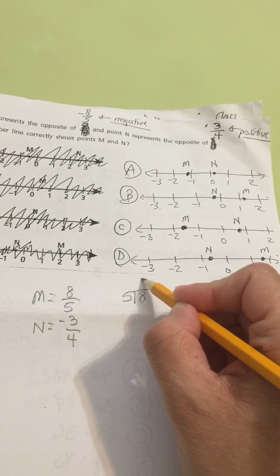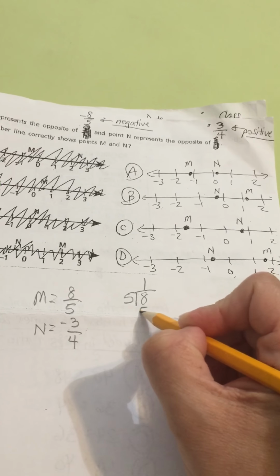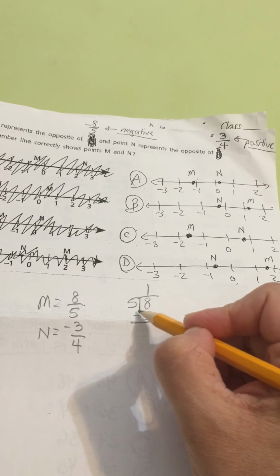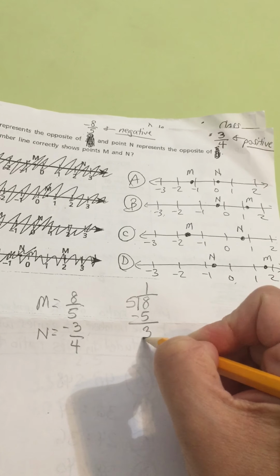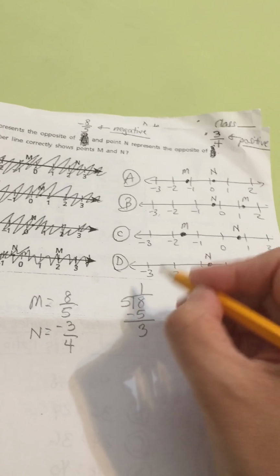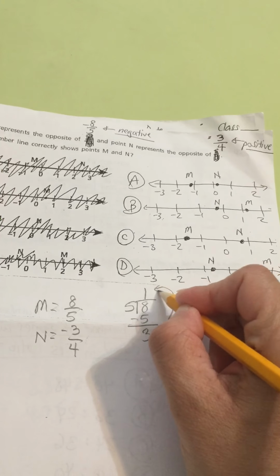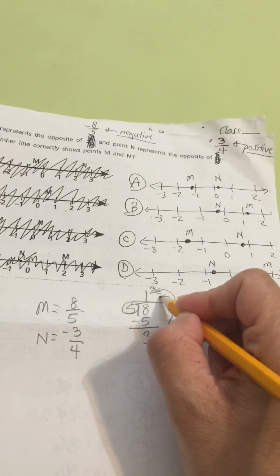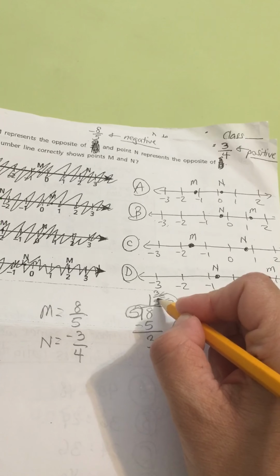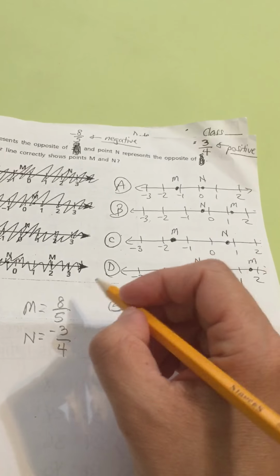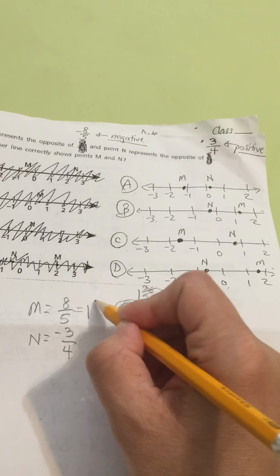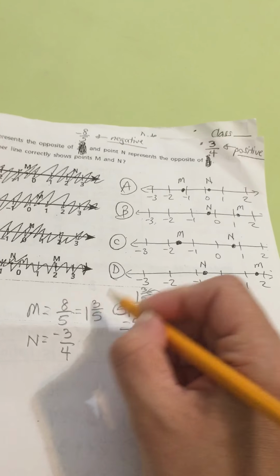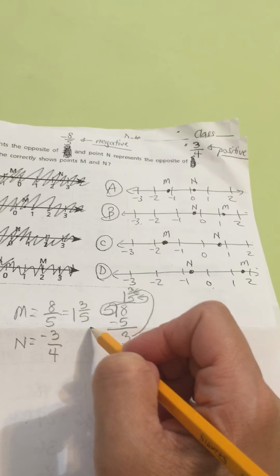5 goes into 8 once. 1 times 5 is 5. 8 take away 5 is 3. So this 3 becomes my numerator, and the outside number here will be my denominator. So this really means the same thing as 1 3/5. So this should be between positive 1 and 2.